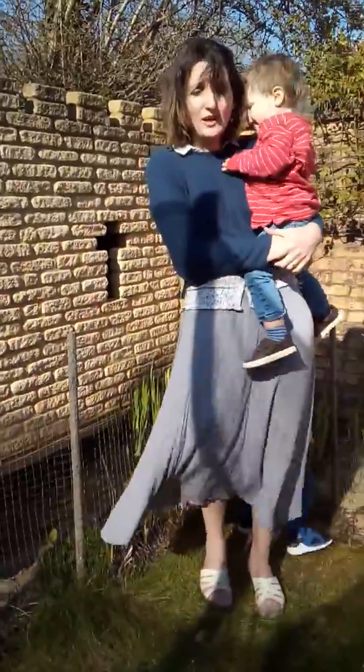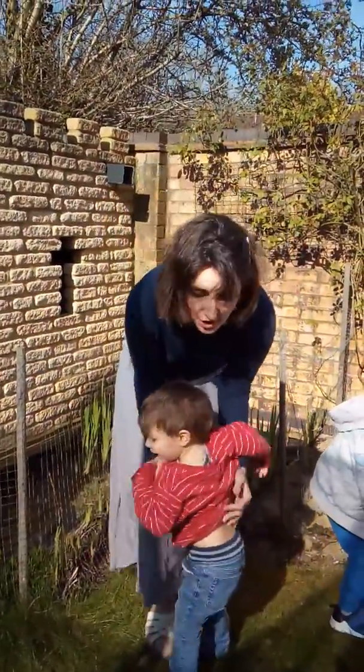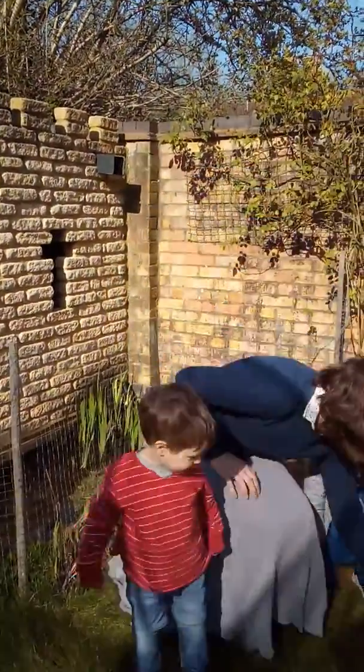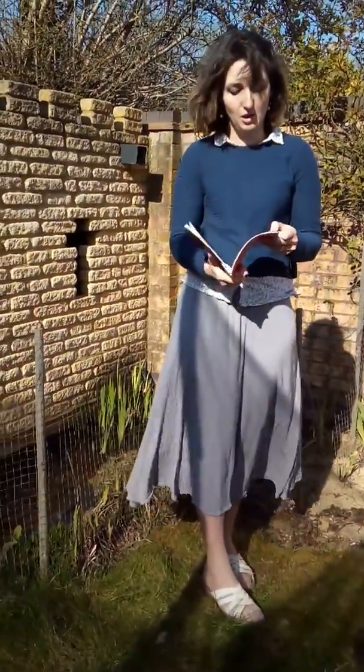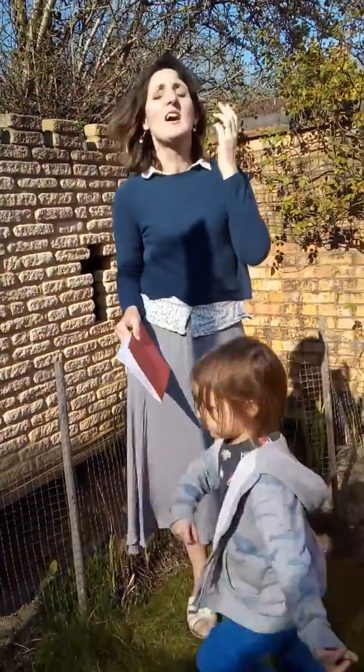Then there's a few things which aren't inherited at all. So for example, I'm speaking to you in English. There's no gene that tells me to speak English. It's learned from our environment. And the same for my hair length. I've chosen to have my hair this length. I've chosen to have my ears pierced. All these things are environmental.